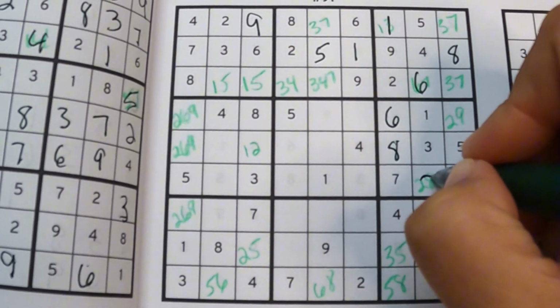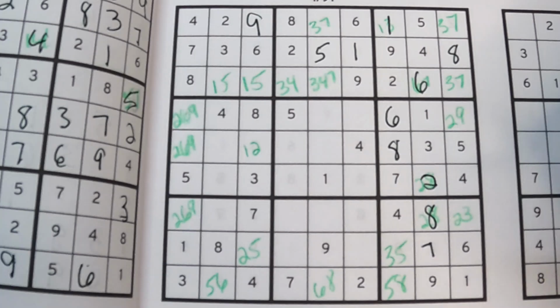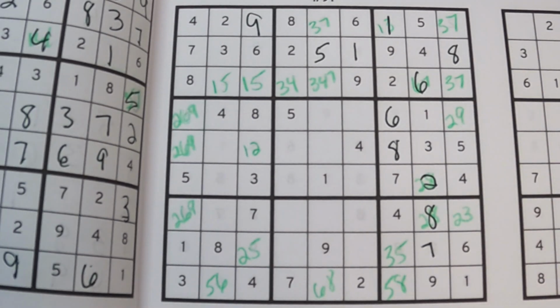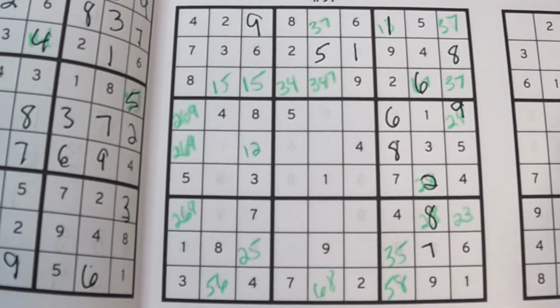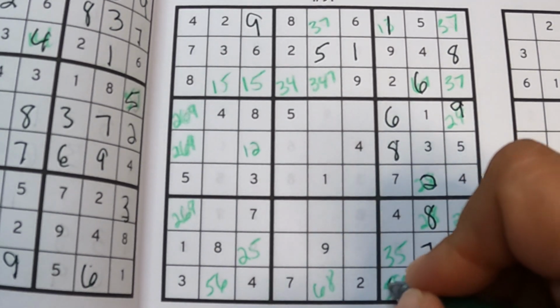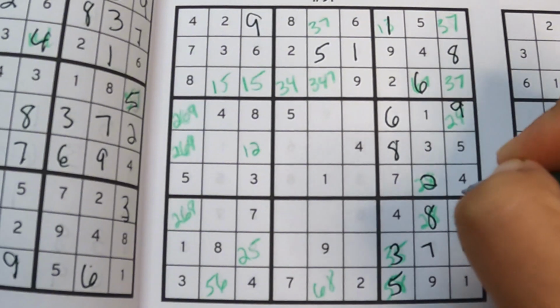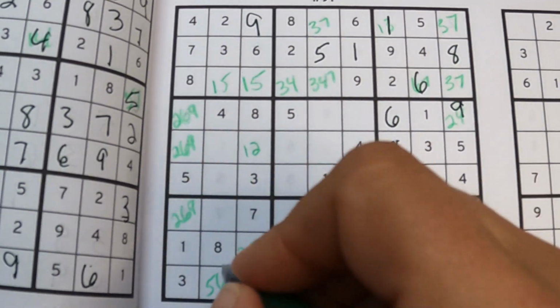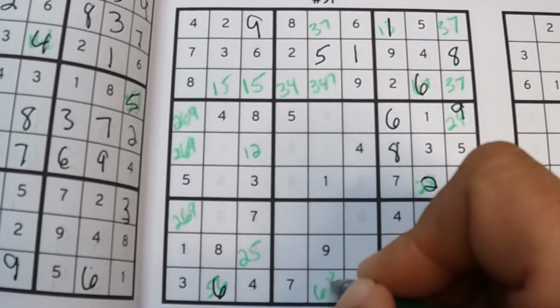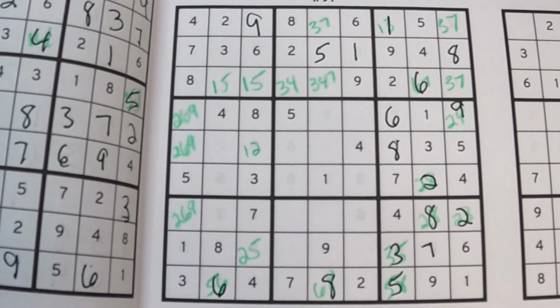That 8 makes this our 2, 8. That 2 makes this our 9. That 8 makes this our 5, 3, 2. That 5 makes this our 6, 8.